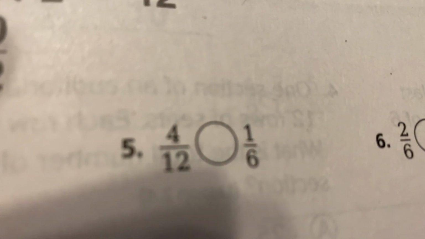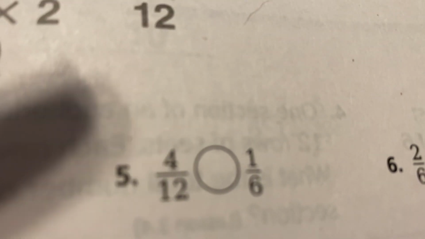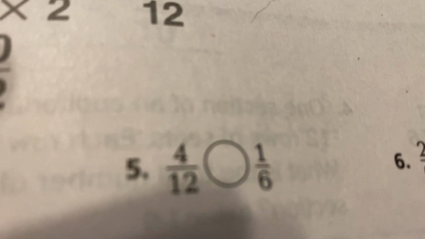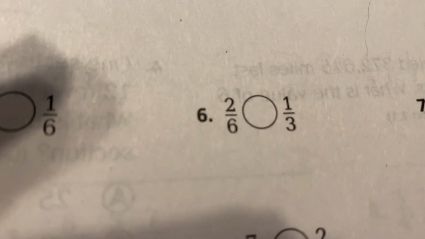So here you're going to compare 4/12 to 1/6. Both of them are less than half, but you can easily turn that 6 into a 12 by multiplying 6 times 2, and then multiply the 1 times 2, and then you're going to have a fraction that you can easily compare to 4/12, because that one will have a denominator of 12 also.